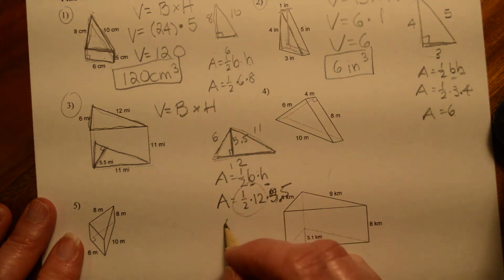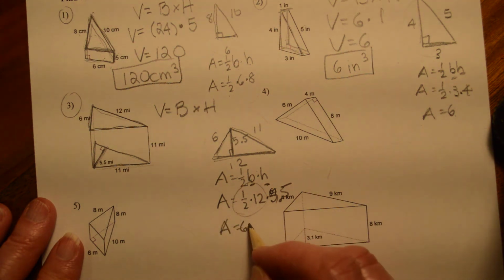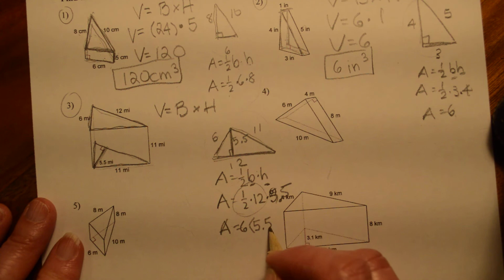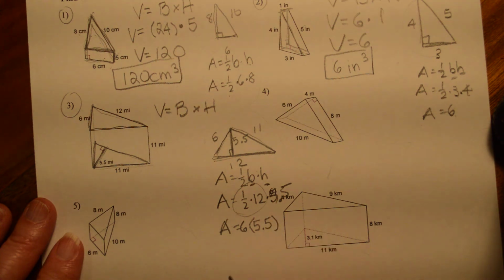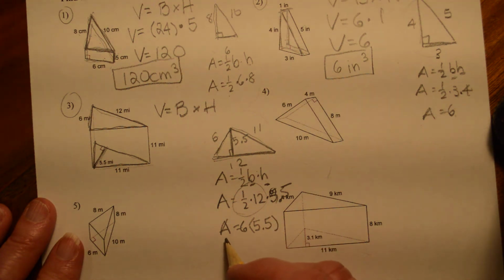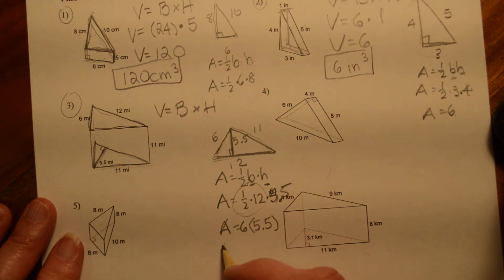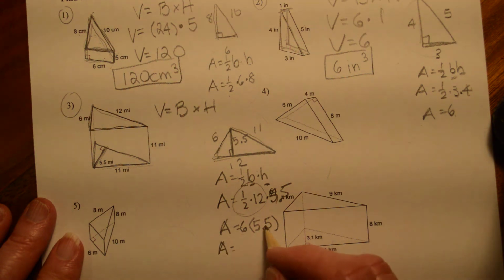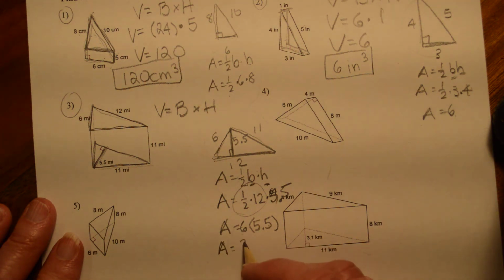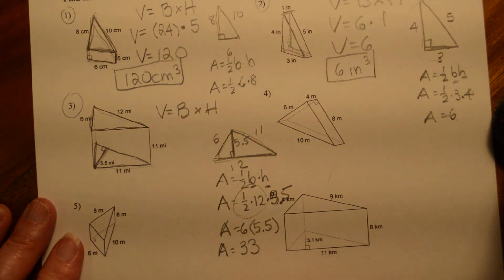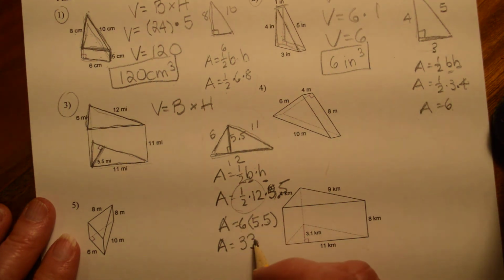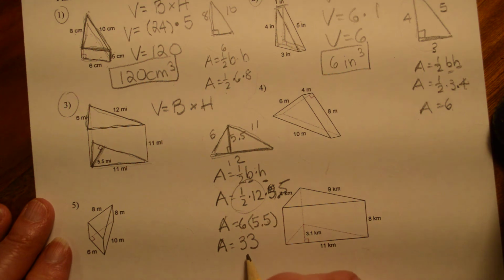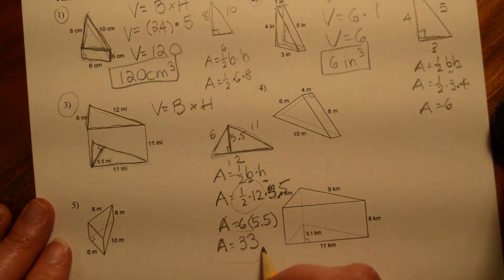I'm going to do the half of 12 first, which is 6. And then we've got times 5.5. Let's see, 6 times 5 would be 30. And then 6 times 1/2 would be 3, so this should be 33. You can do that on your calculator if you don't believe me, or you can multiply it out by hand, but it should be 33.